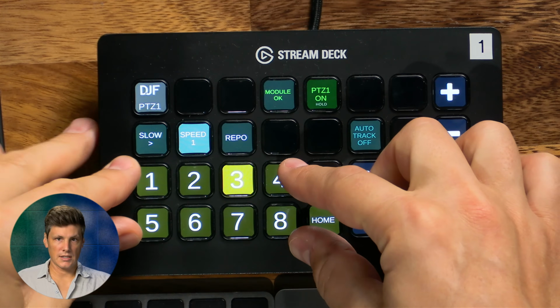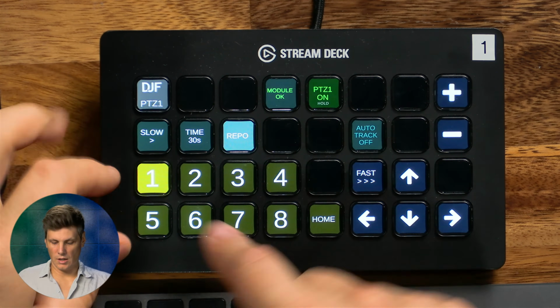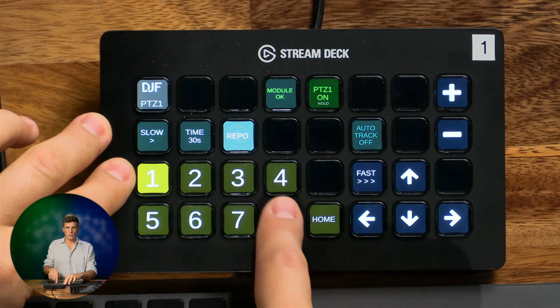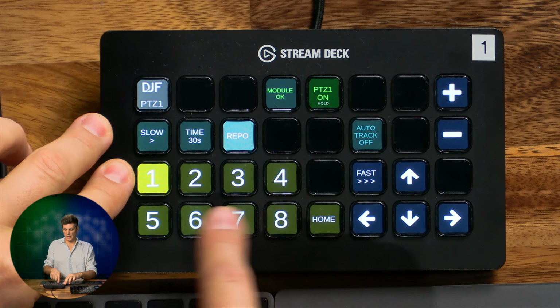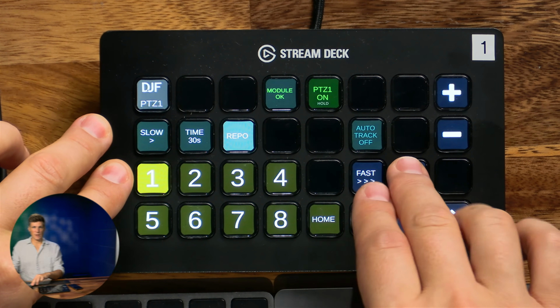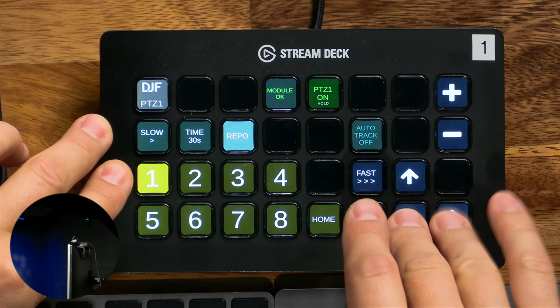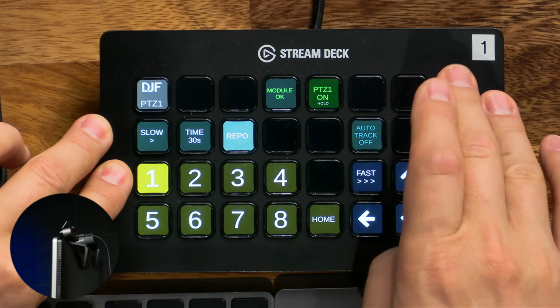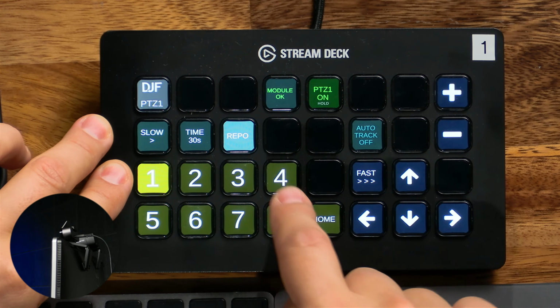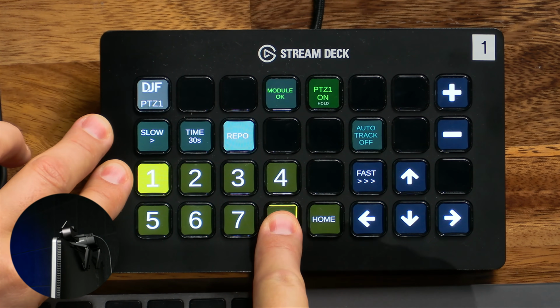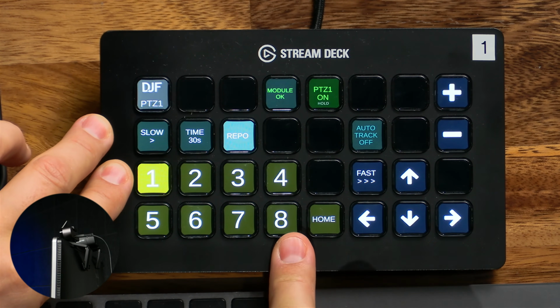You've got 8 presets here that you can recall. You can simply position your camera somewhere. So say I want it up here on my monitor, and I can zoom in like that on my webcam there, and I can hold down a button, and now that is saved to that one.